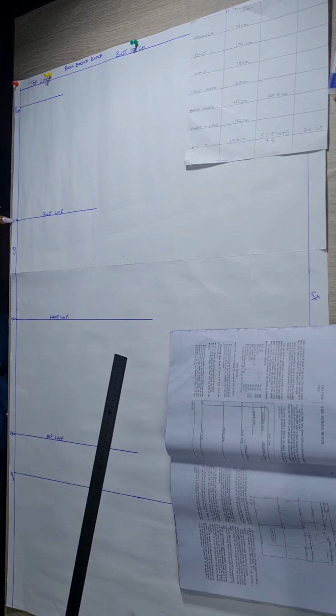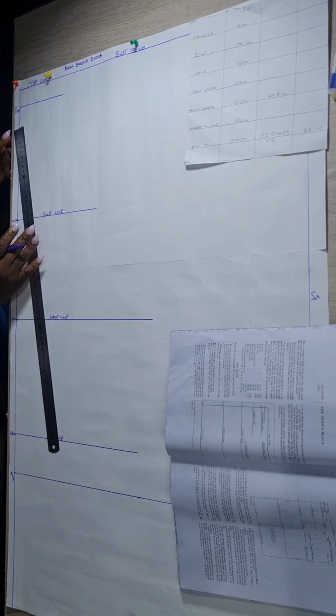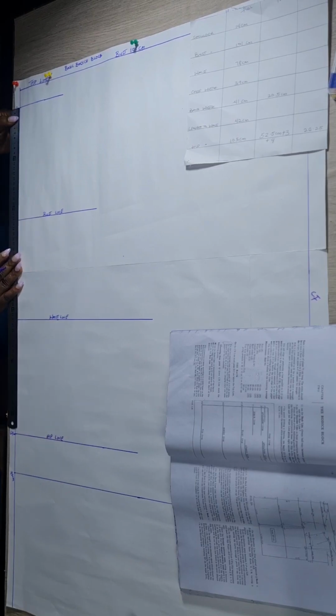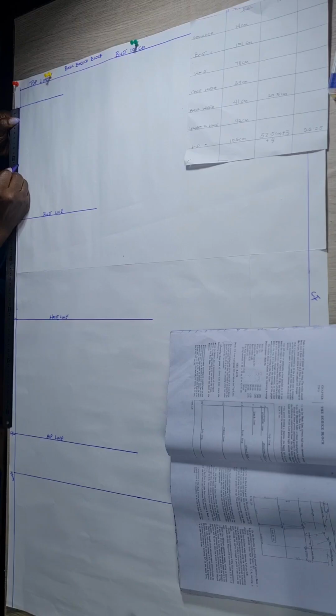Remember, I already marked my 22.5 here. But to get the back line, I'll round it up to the nearest whole centimeter so that I can divide. Now, my 22.5 rounded to a whole number will be 23 centimeter. 23 divided by 2, 11.5 centimeter. So from point O, I will mark 11.5 centimeter.